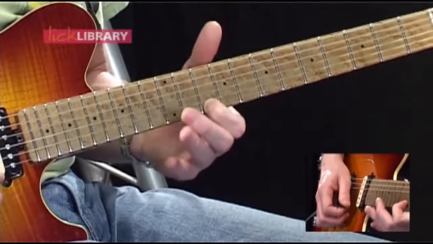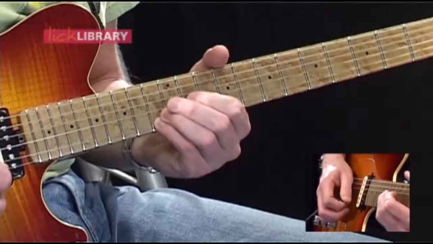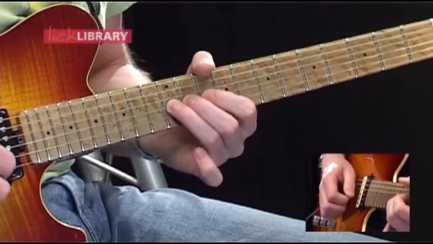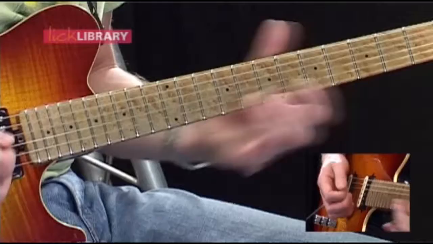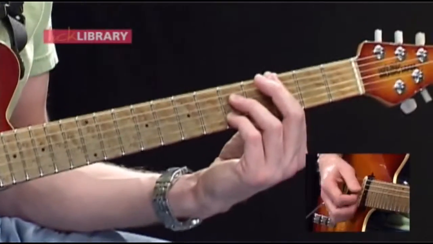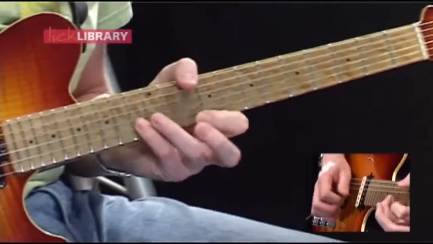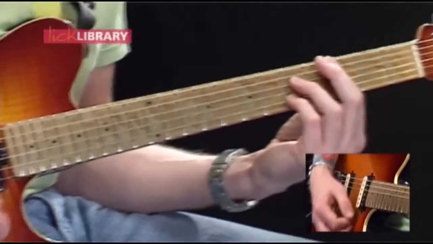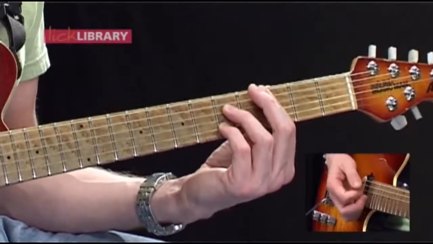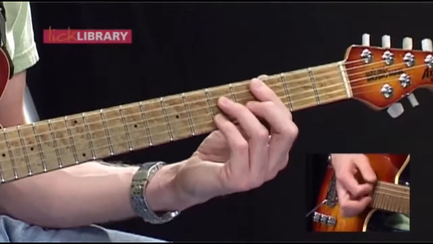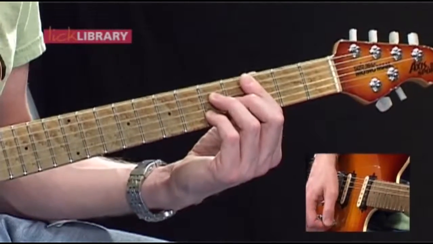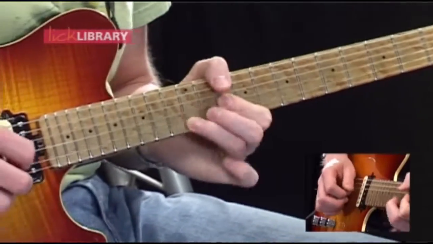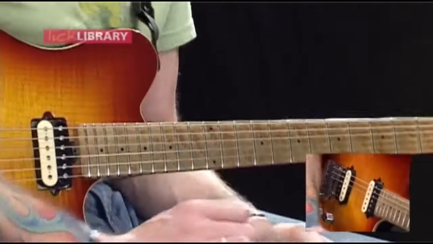We've got the D note, we've got the C note, the A note, and the G note, but it just has a slightly better flavour when it's played against the dominant 7th chord as opposed to the major 7th chord. It doesn't sit quite as well.